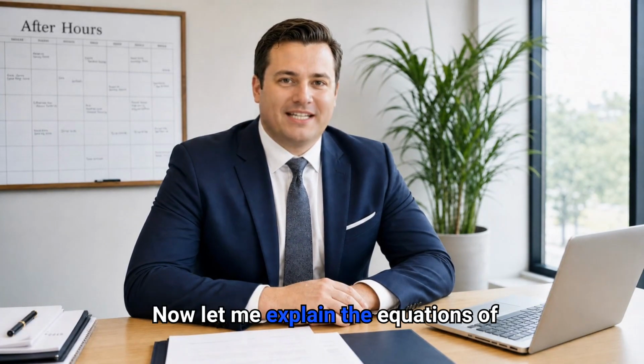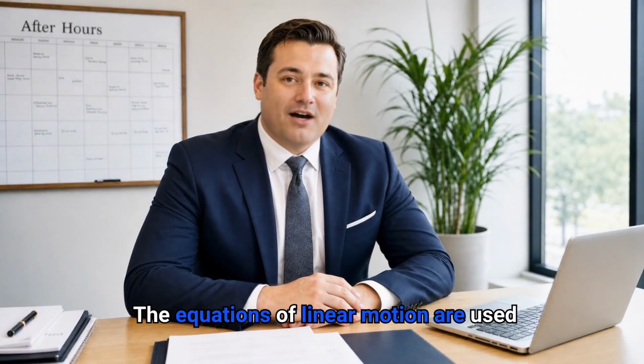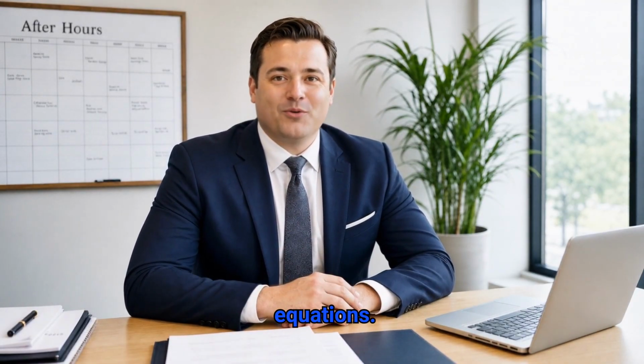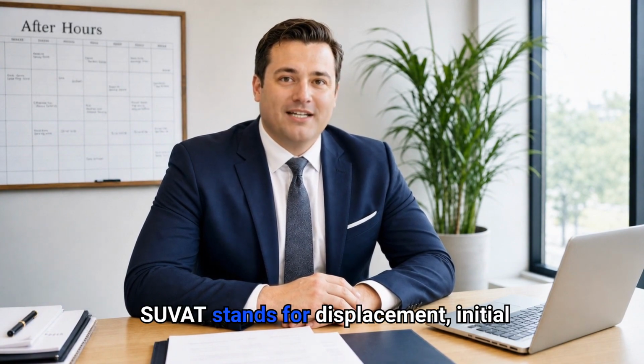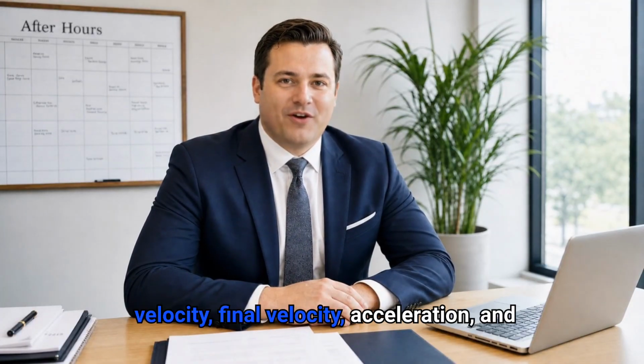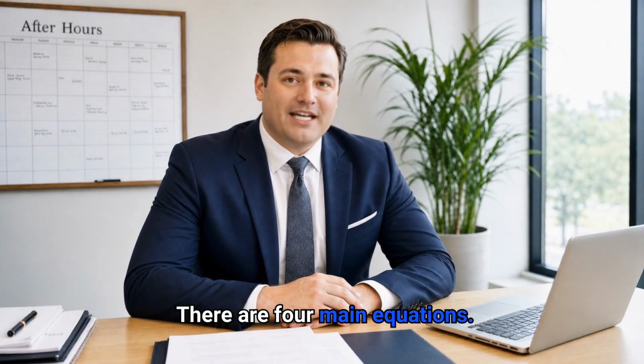Now let me explain the equations of linear motion. The equations of linear motion are used to solve problems. They are also called the SUVAT equations. SUVAT stands for displacement, initial velocity, final velocity, acceleration, and time. There are four main equations.